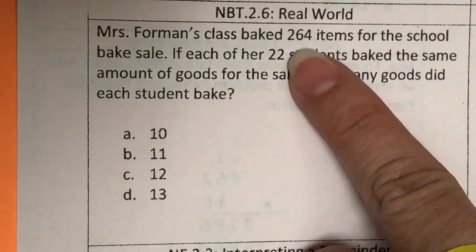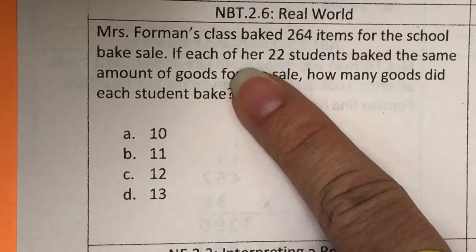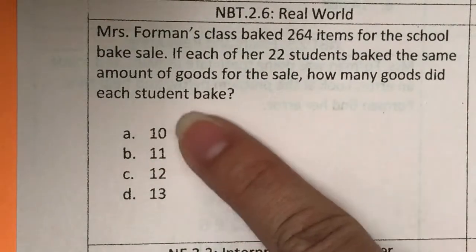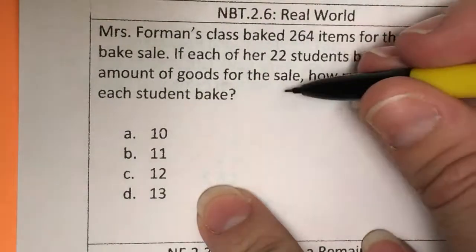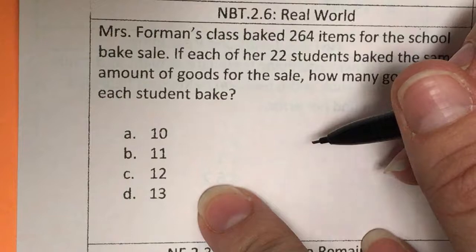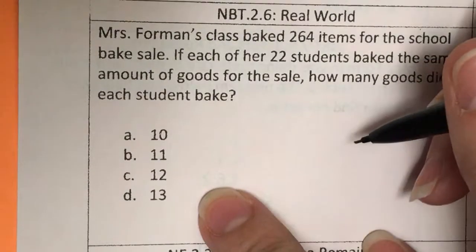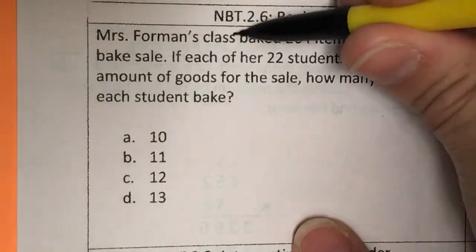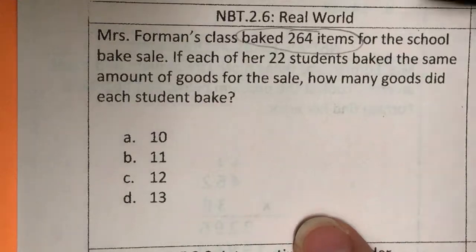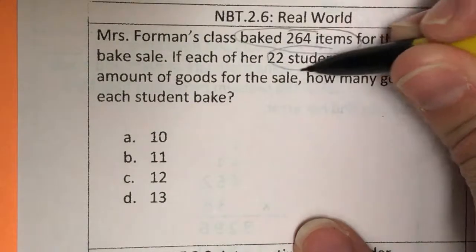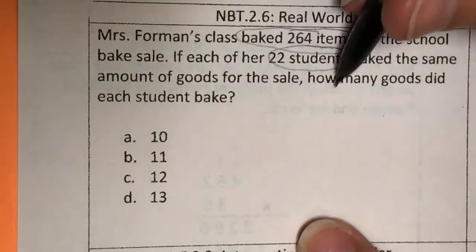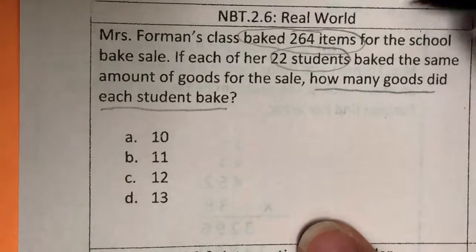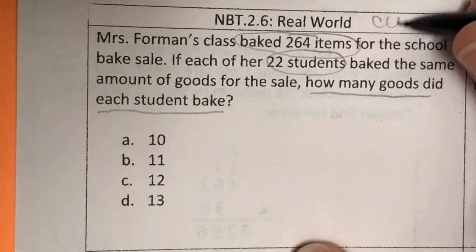Miss Foreman's class baked 264 items for the bake sale. If each of her 22 students baked the same amount of goods for her bake sale, how many goods did each student bake? So I'm going to go through and use cubes. So first I'm going to circle. I know that she baked 264 items. And it was each of our students that did it. Underline the question, which was how many goods did each student bake?